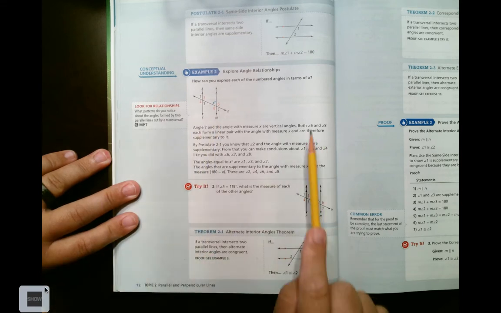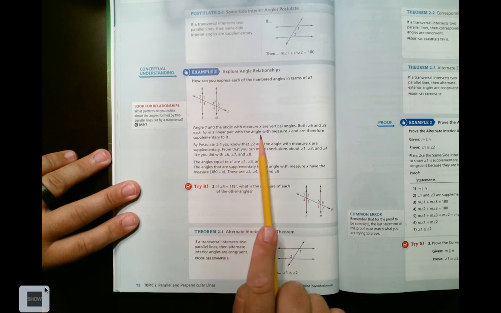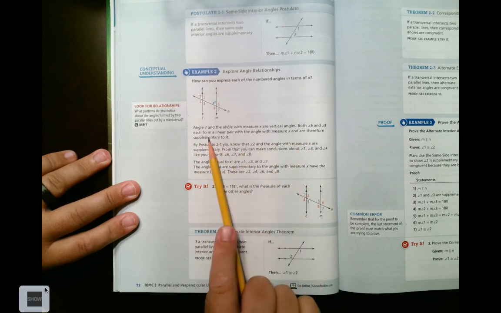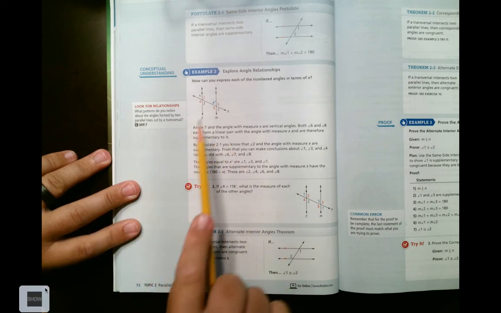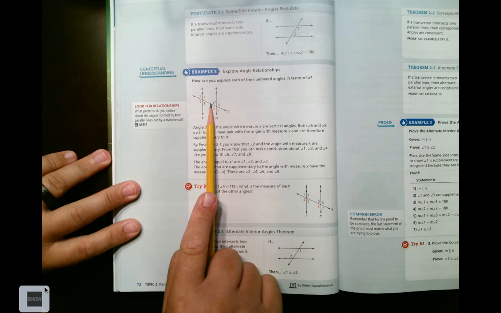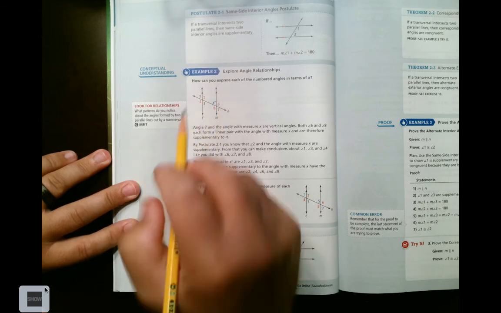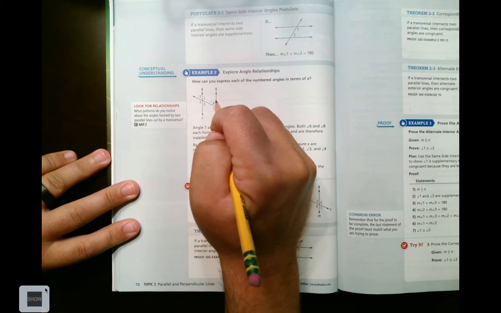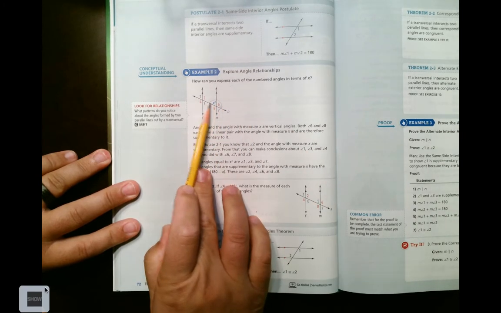Both 6 and 8 each form a linear pair with the angle that measures x and therefore are supplementary to it. We just talked about supplementary, so know what that is. If I look at angle x and angle 6, and again, I'm going to draw in my book, but don't do it on your end, if I add up those two angles, notice they form a straight line.